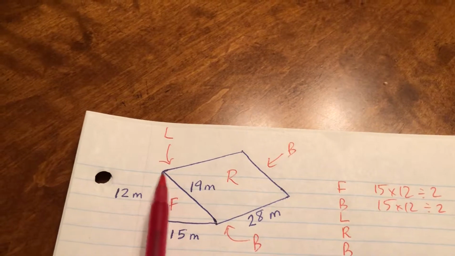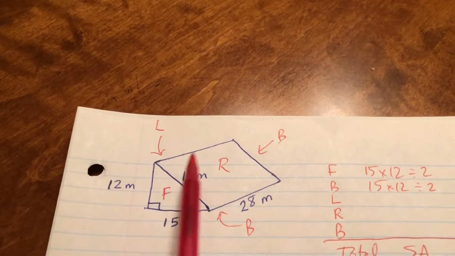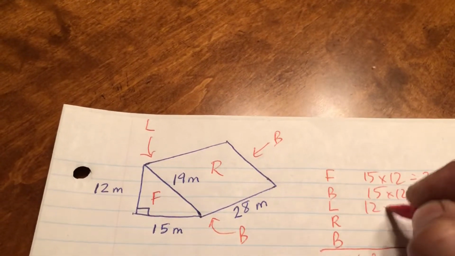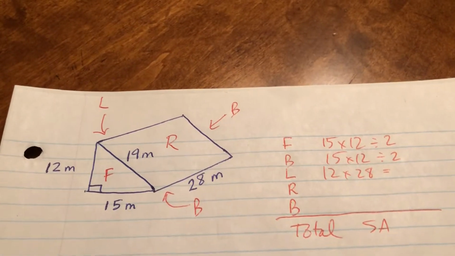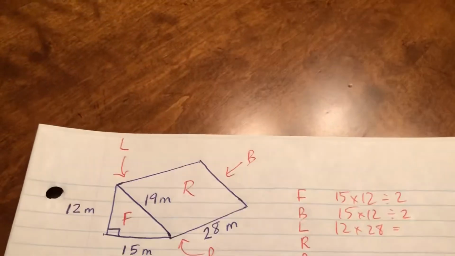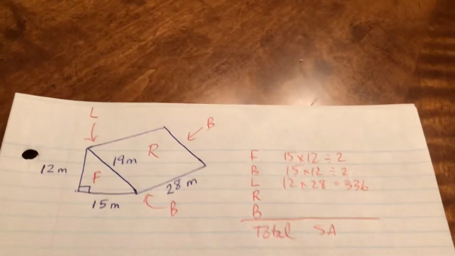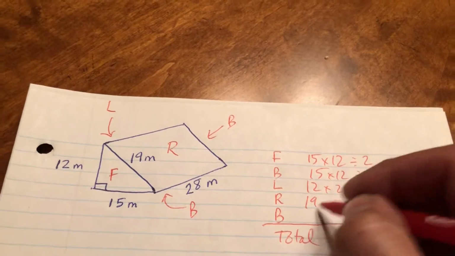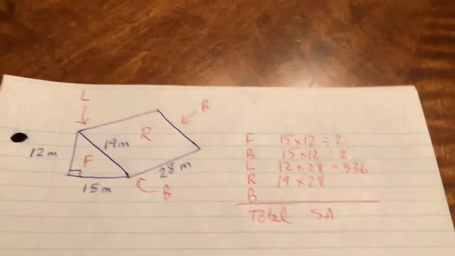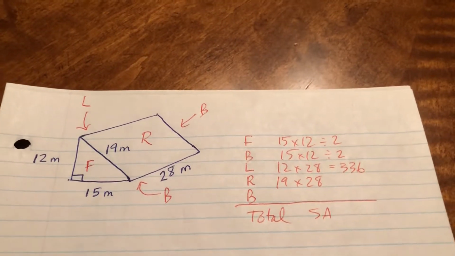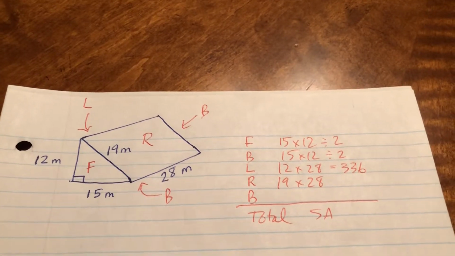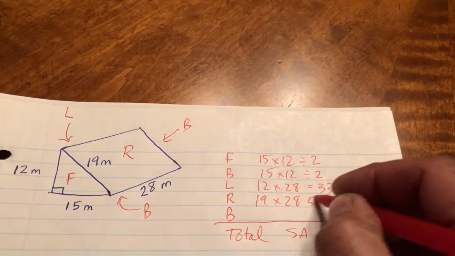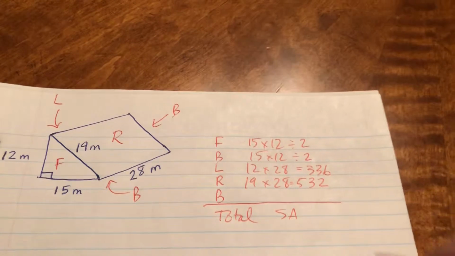The left is 12 by 28, and 12 times 28 gives us 336. The right side is 19 by 28, and that gives us 532.